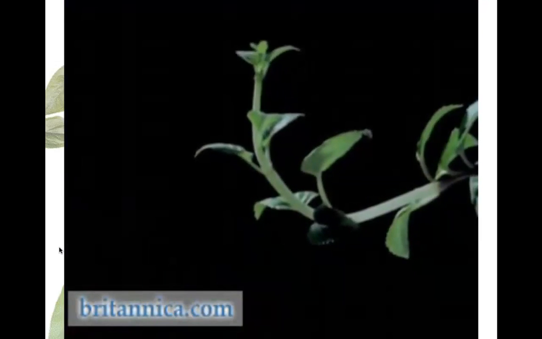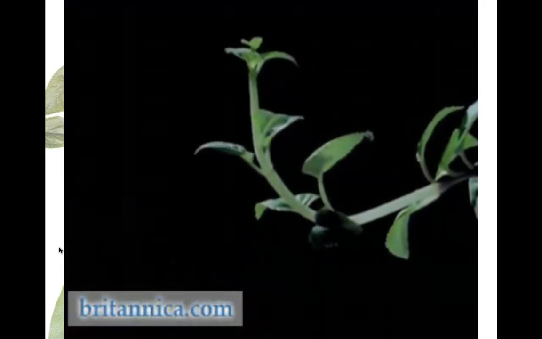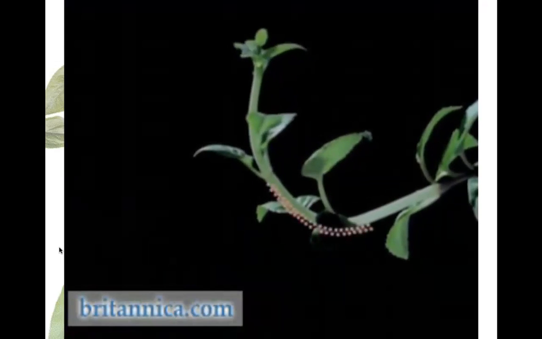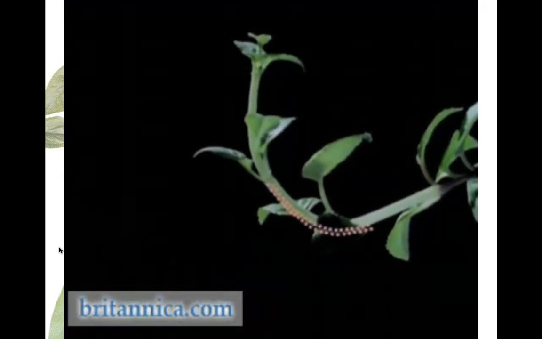A gravity-sensing mechanism in the shoot tip triggers a similar migration of IAA molecules, producing growth in the stem which orientates the plant from a horizontal position back to a vertical position.